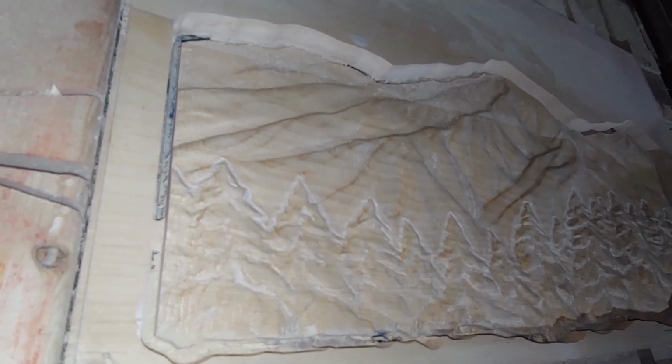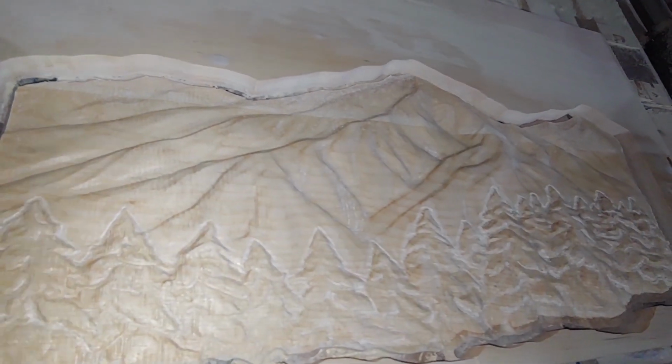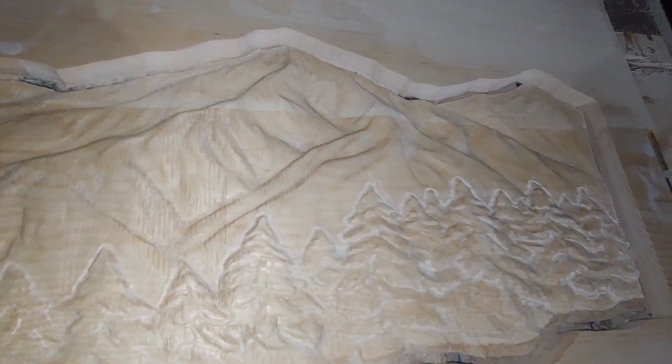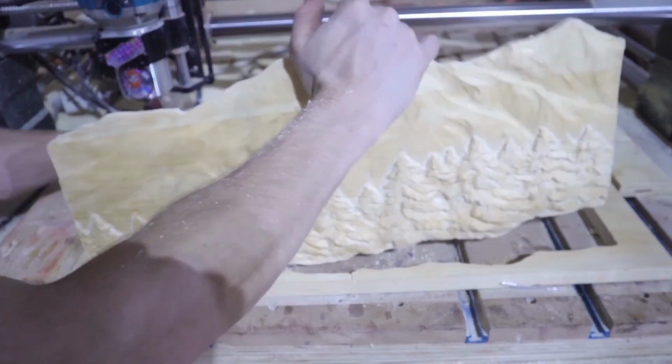At this part of the project, I just didn't have the time to re-edit just the tree portion of this unified mountain and tree landscape. Getting back into it, I ran that original vector outline toolpath, and now I'm trying to free.